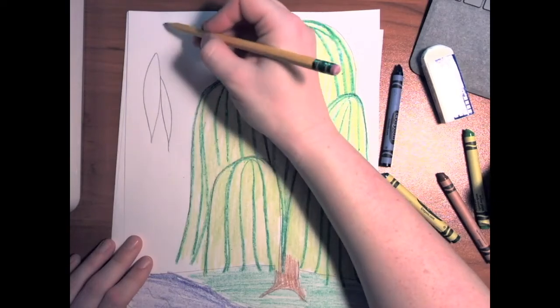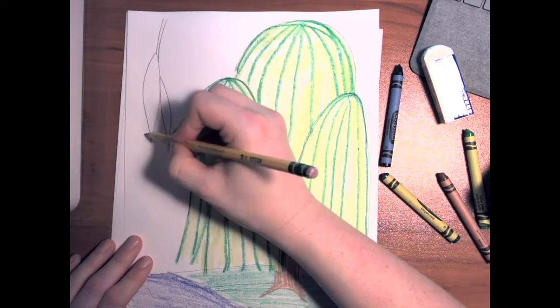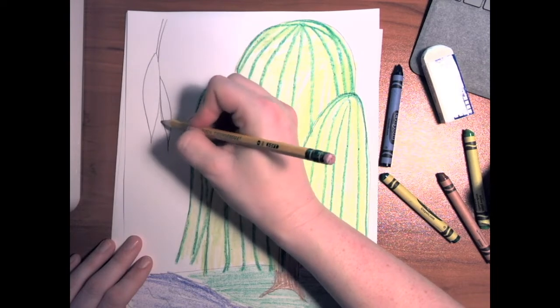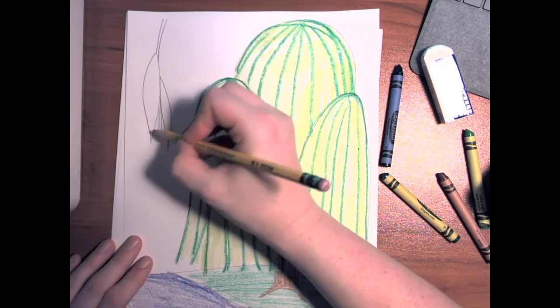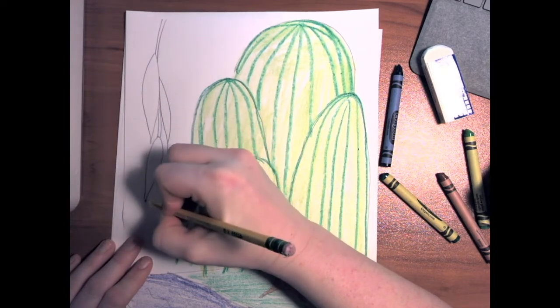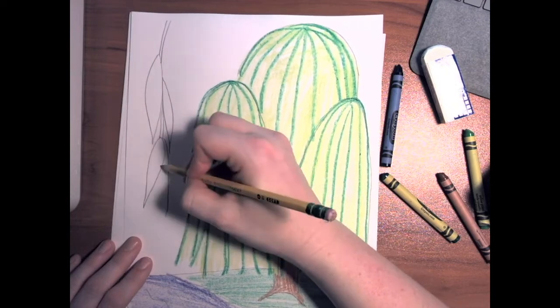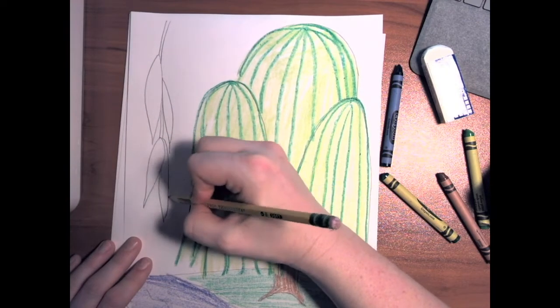So remember how they were attached to the branch. Now I'm going to do it again. I'll have the branch come down here. And we can do another long skinny leaf.